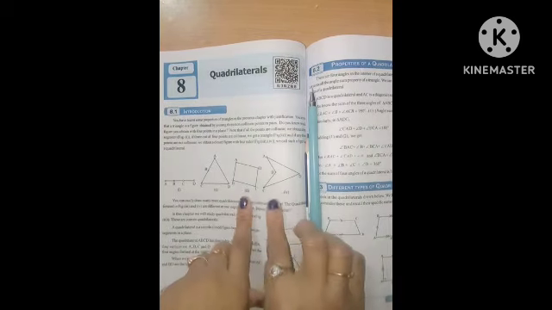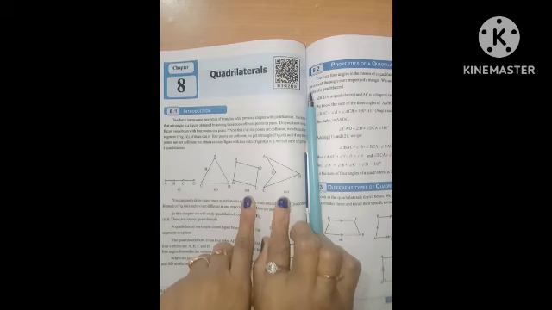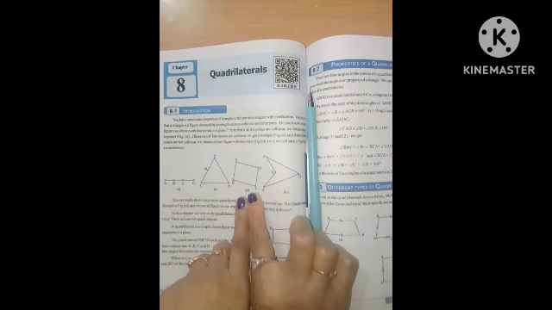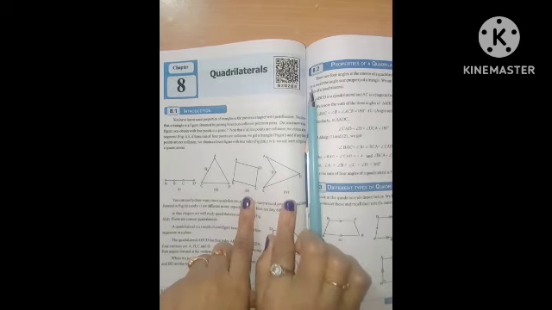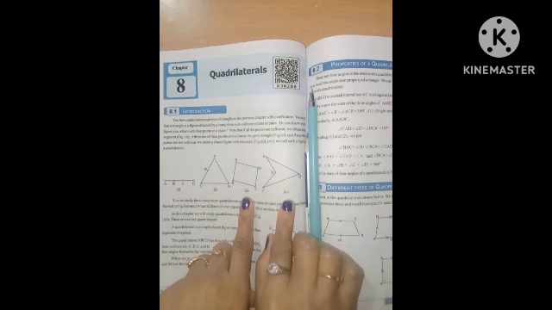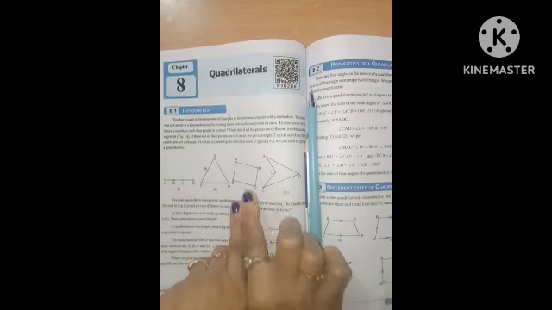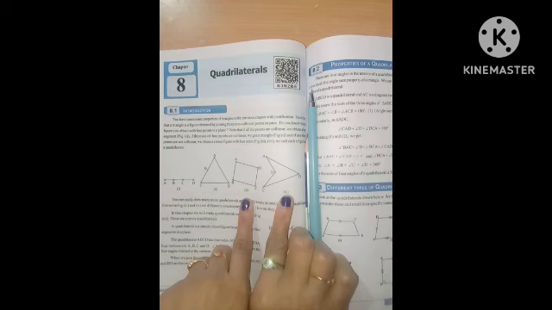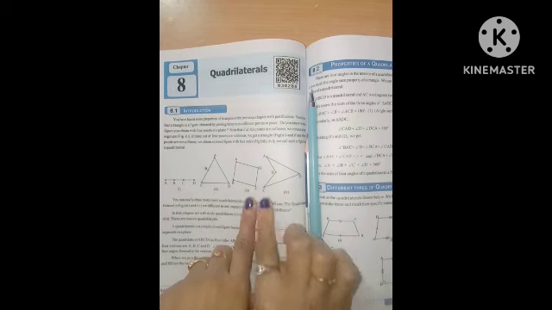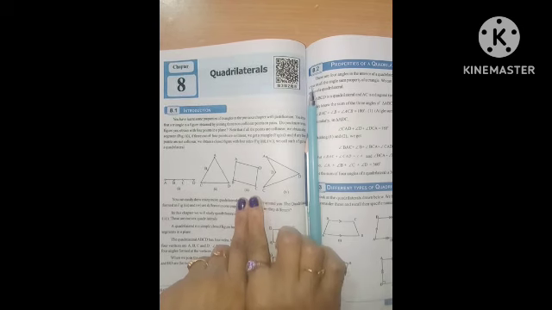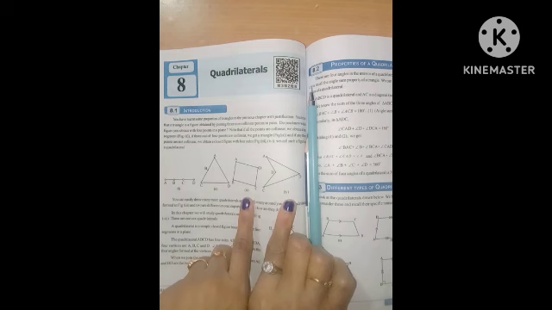Look at this figure. The third and fourth figures, are they the same figures or different figures? Different figures. These two are quadrilaterals. Today's topic is quadrilaterals. Today we are discussing only these two figures. These two figures are different, and their shapes are also different.